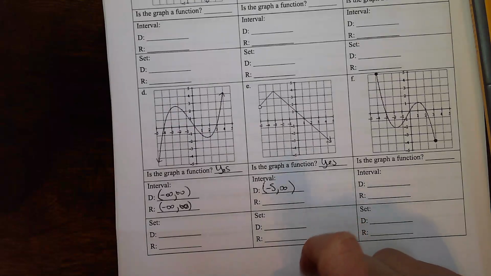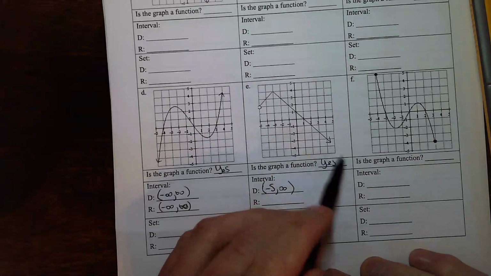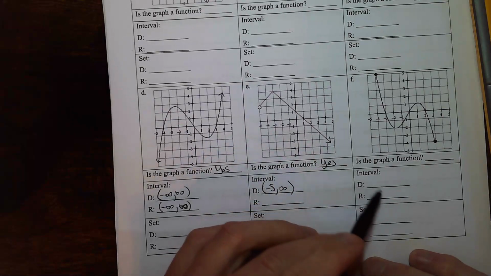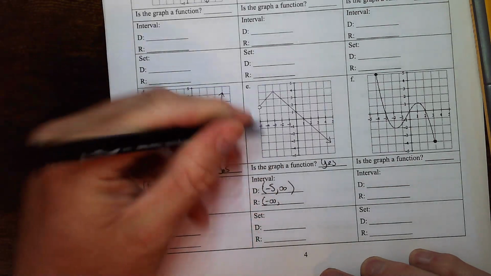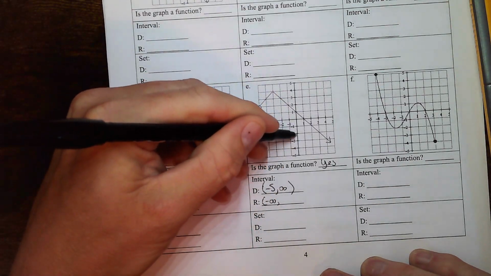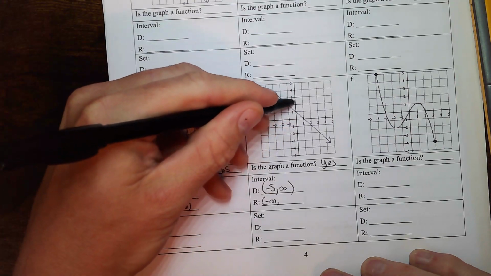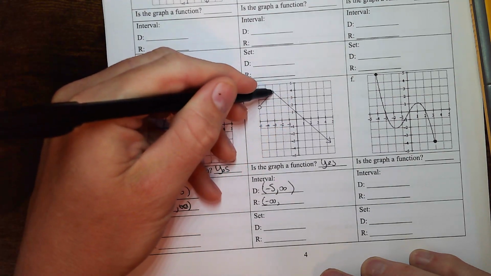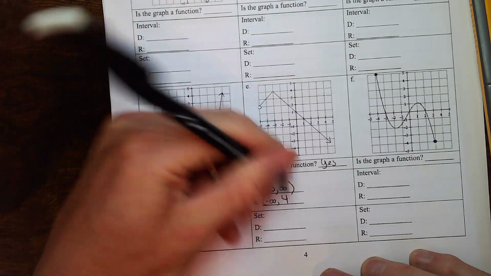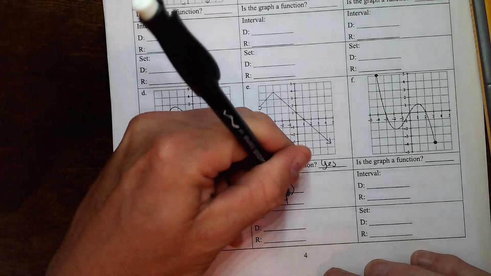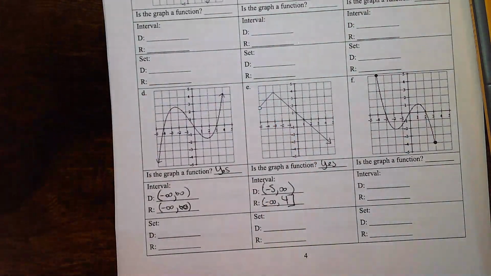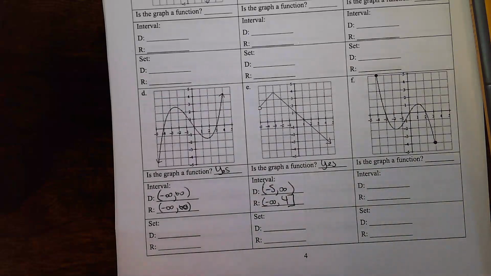Now range deals with the y, so it's how far down to how far up. So how far down does this graph go? Well, it goes down forever, so negative infinity. How far up? How high does this graph go? Well, this graph goes all the way up to 4. Now it actually hits 4 exactly. If it hits that point exactly, we're going to put a bracket there. It includes 4, so we include 4 in the range.